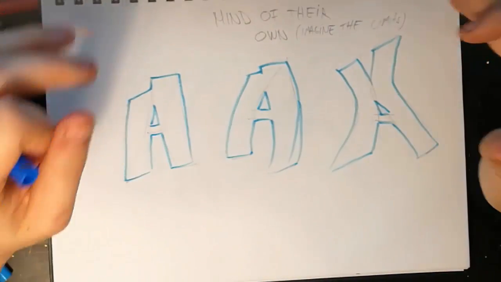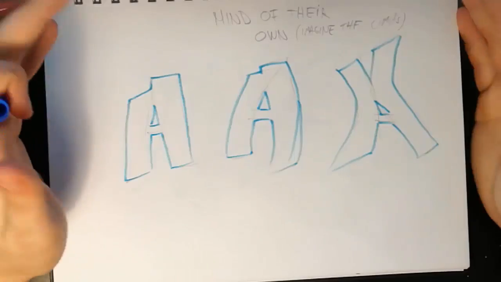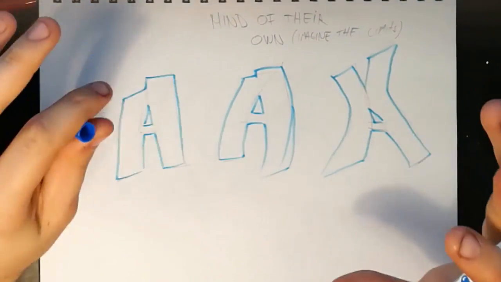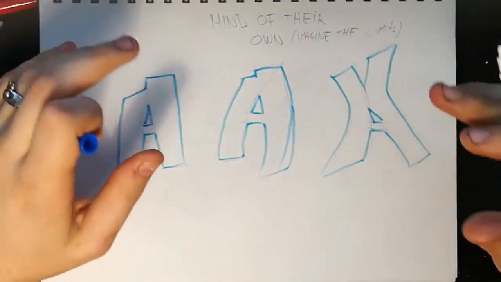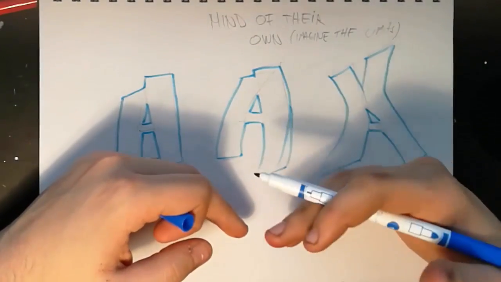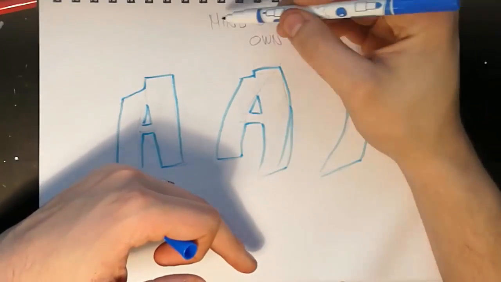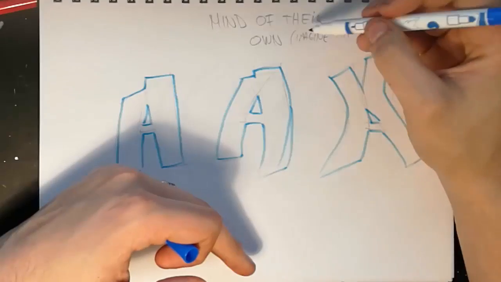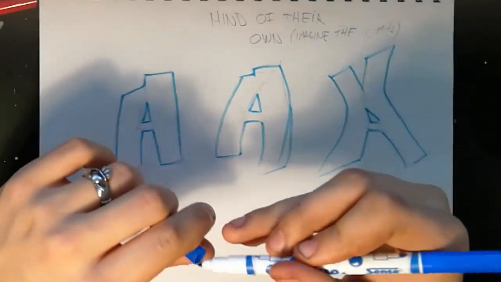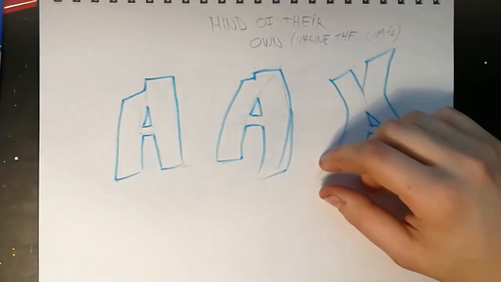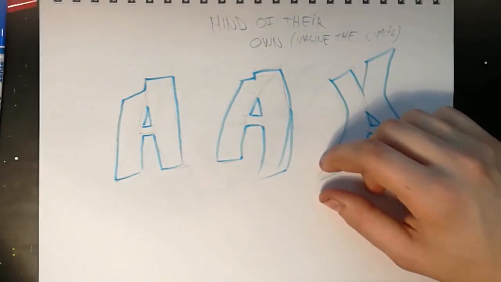Now the next thing is letters having a mind of their own. It's a good thing and it can be very easily done and played with, but the problem is you have to know their limits. So I wrote it down: mind of their own. Imagine the limits. Now the way that we're going to imagine the limits is, let me get a pen. Okay.